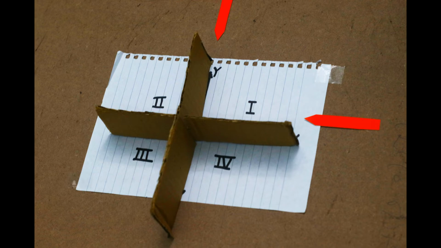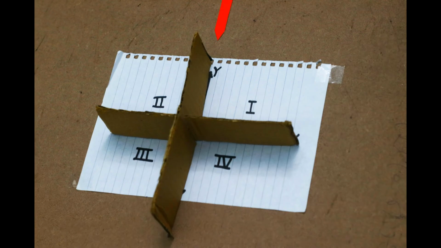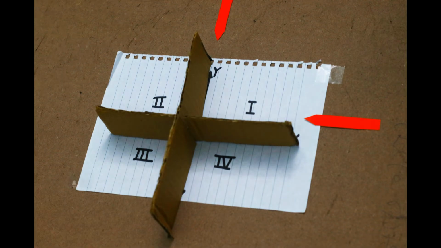Like earlier, we will consider that the observer takes a photograph from one of these directions. If the observer is in this position, what he observes is the front view, and in this position he can observe the top view. Like earlier, we are going to consider the top view to be green and the front view to be white. The front view is going to be attached to the vertical plane, and the top view is going to be attached to the horizontal plane.